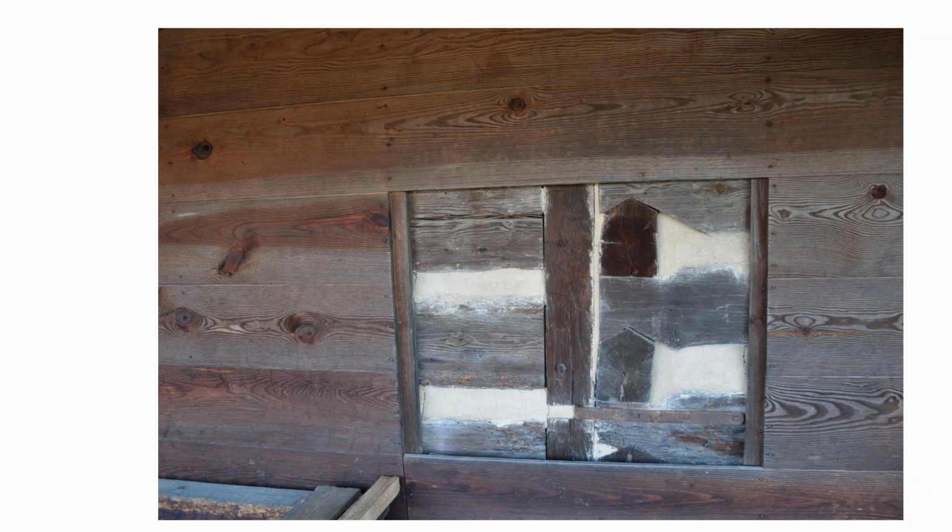This is two different types of log homes here, and part of that house was built in the 1700s, and part of it was built in the 1800s. The 1700s is on the right-hand side, and these two houses were sandwiched together somewhere around the 1890s.